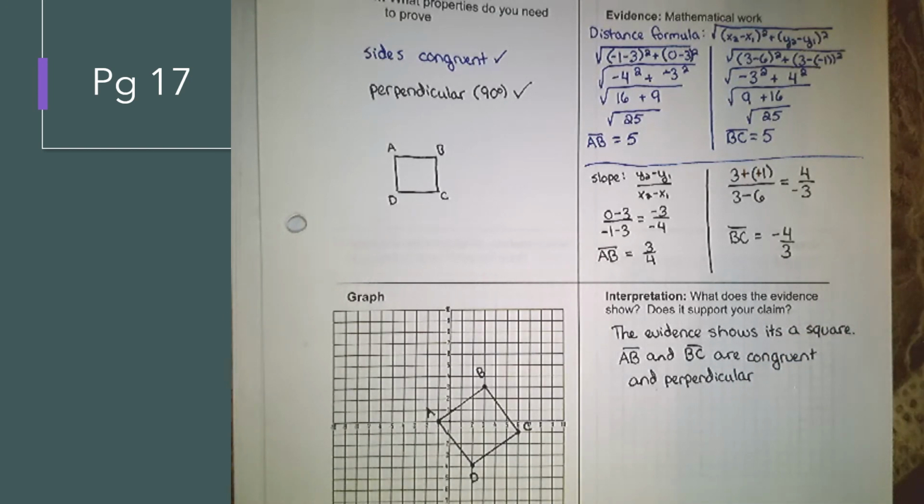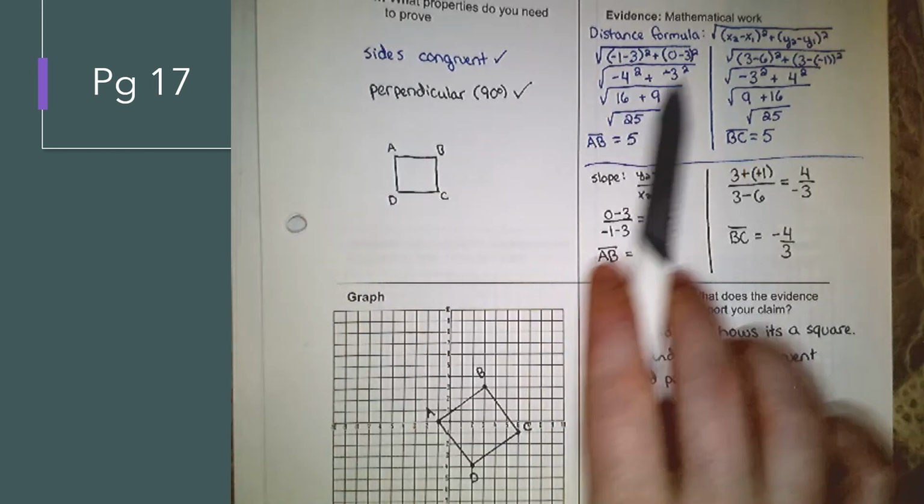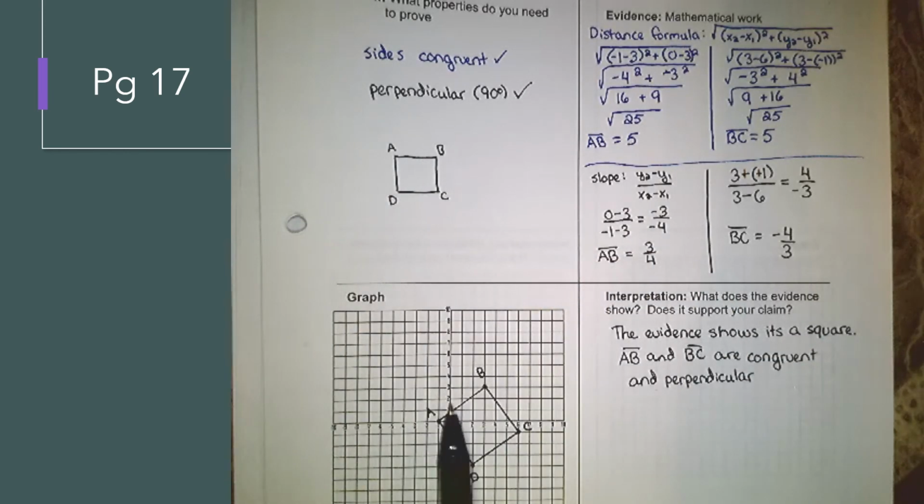So this is the type of thing you're going to need to do for these types of proofs. So you have to give a claim, show math evidence, graph it, and then give your interpretation.